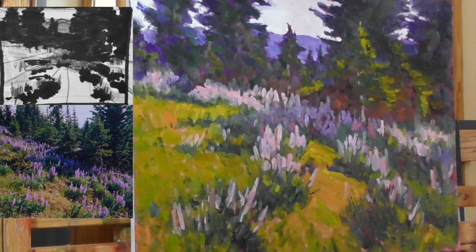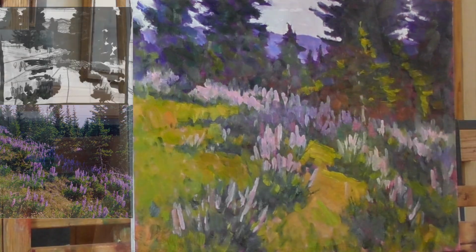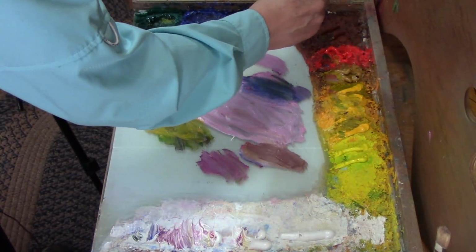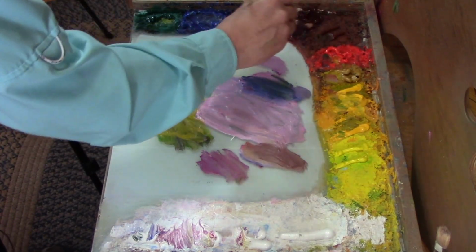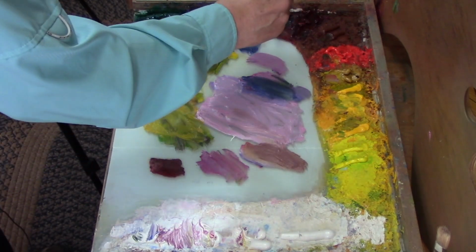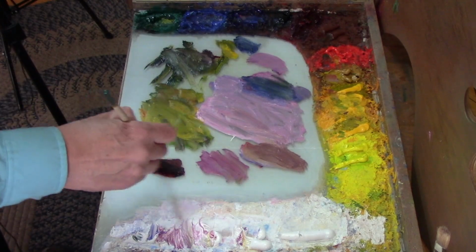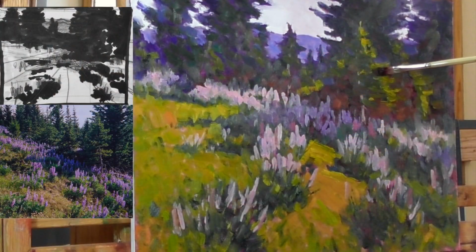Okay, so another thing I want to address is I want to put a nice dark value right in here, probably the strongest, darkest value. So we have to start with a really clean brush, clean area of the palette to work in, and I want to have a nice warm dark. So I'm going to mix a little bit of this alizarin crimson with burnt sienna, a little bit of ultramarine blue, dilute it. It's a nice warm dark.